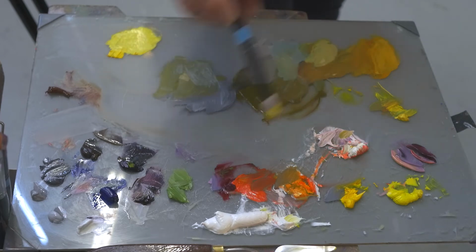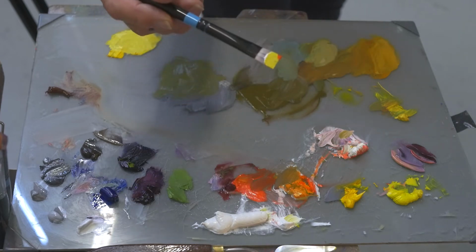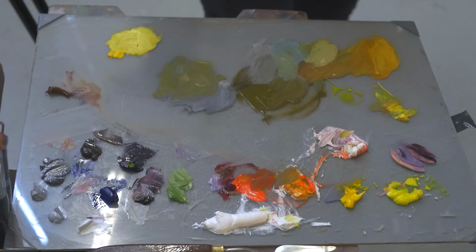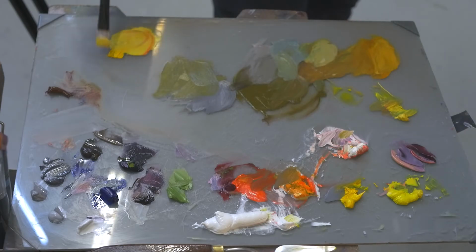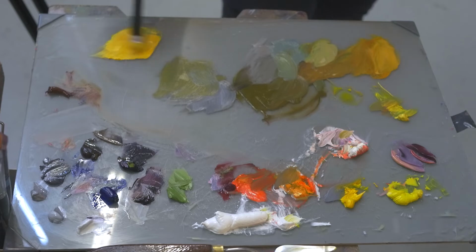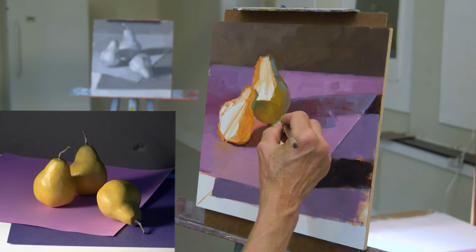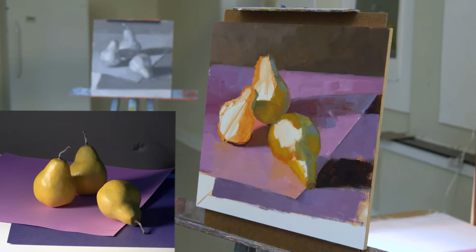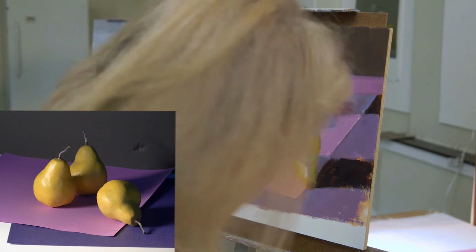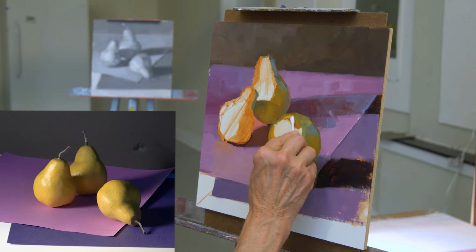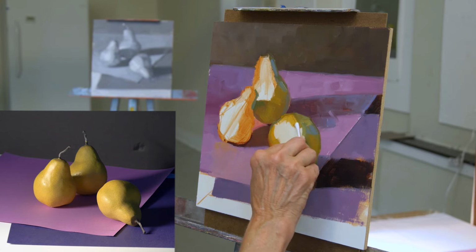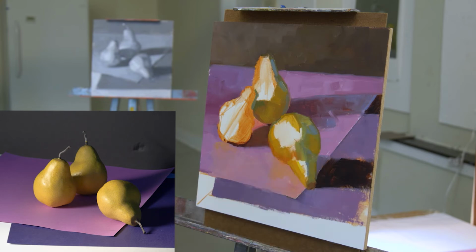I'm going to add a hair of red to the yellow. You see how kind of cold that looks? And I want to warm it up a little bit more. Now, I'm still not using any white because I want this to have a good deal of color. And I also want to be able to see the highlight.